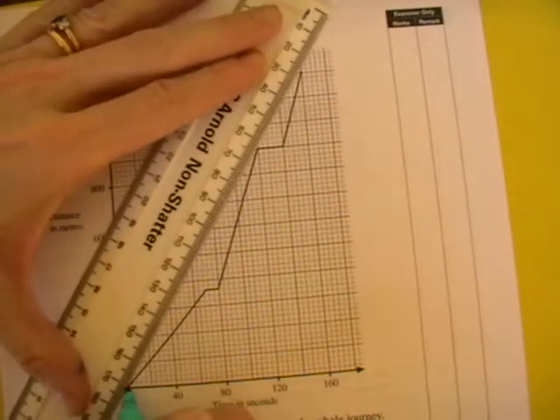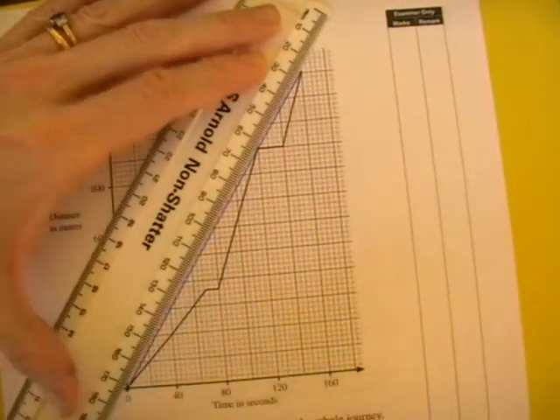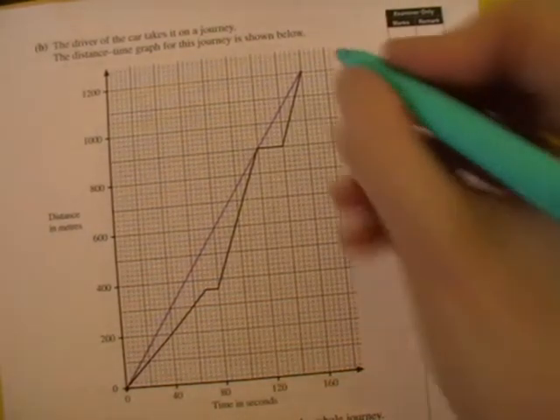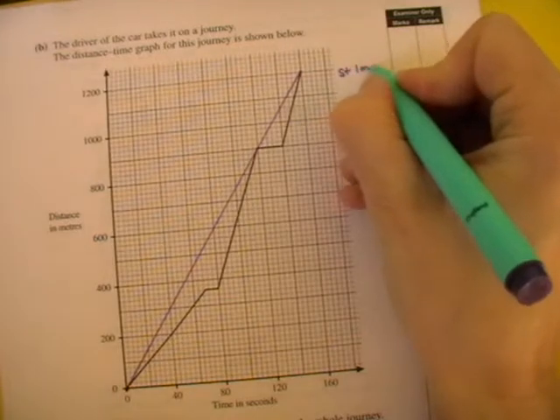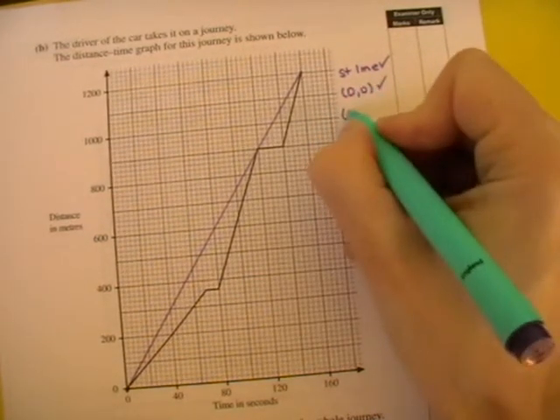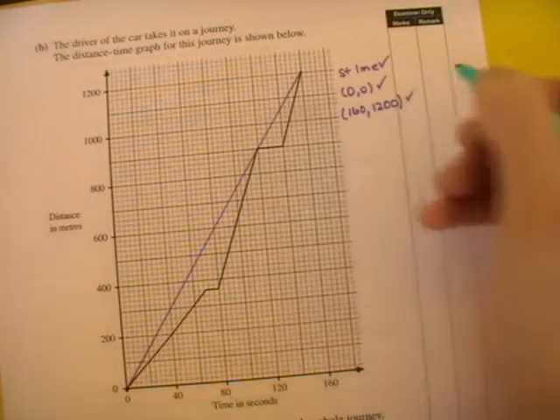All you need is a straight line from the beginning to the end, like that. You get a mark for a straight line starting at 0, and ending at 160, 1200. And that's how you get your marks there.